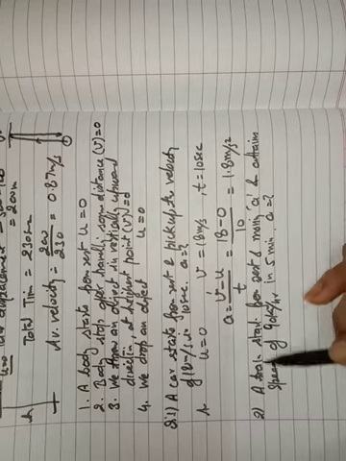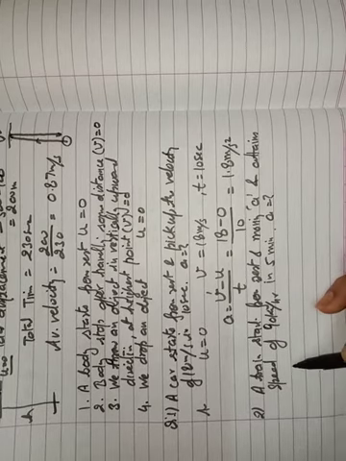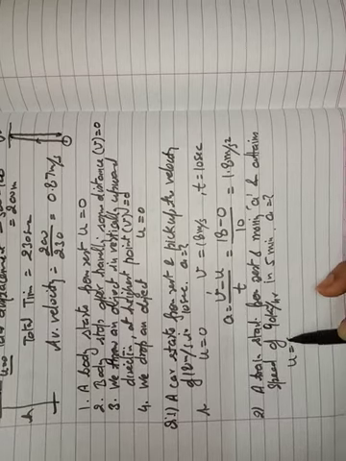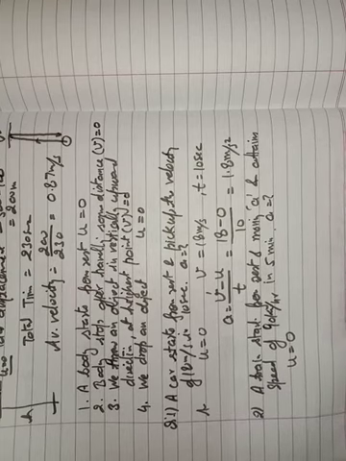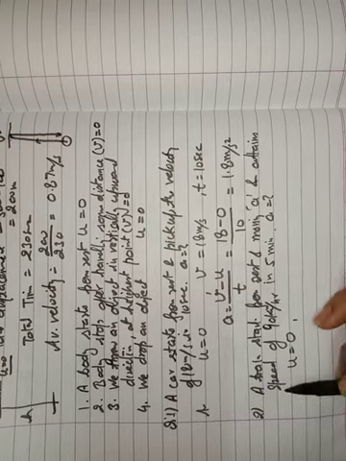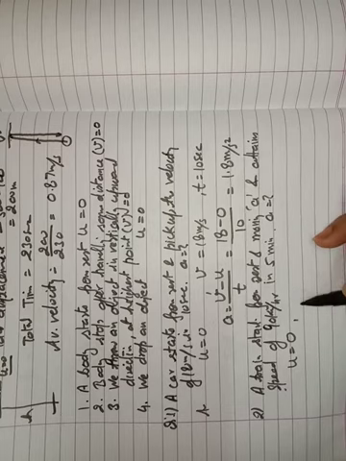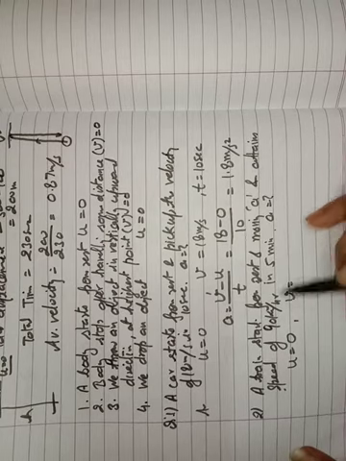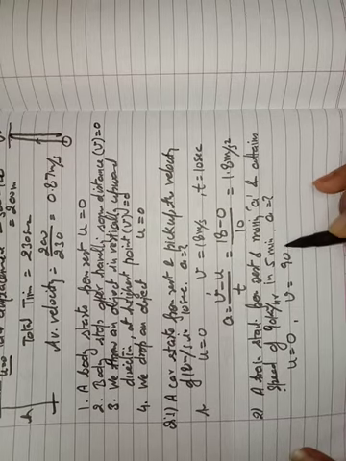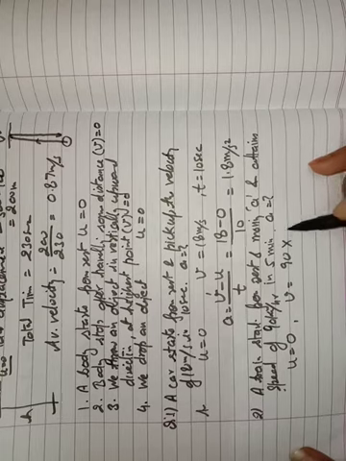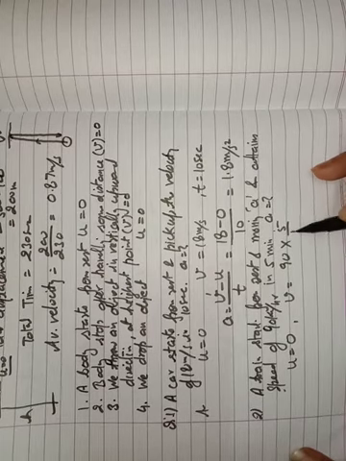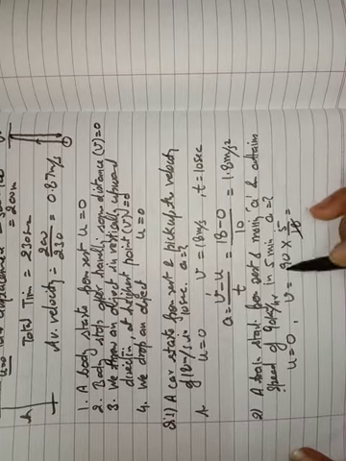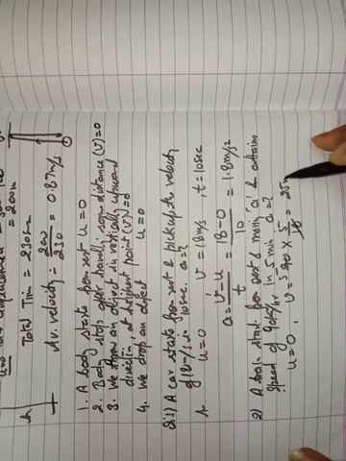Now we know that a train starts from rest. It means the initial velocity of the train is equal to 0. This is the initial velocity of the train. And it attains the speed of 90 km per hour. It is the final velocity of the train represented by small v, which is equal to 90 km per hour. We will convert it into meter per second by multiplying it with 5 upon 18. It will be 25 meter per second.